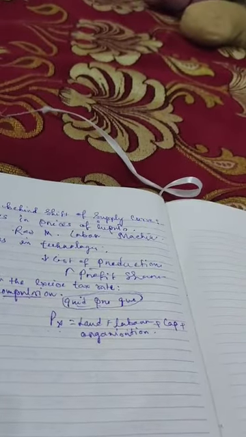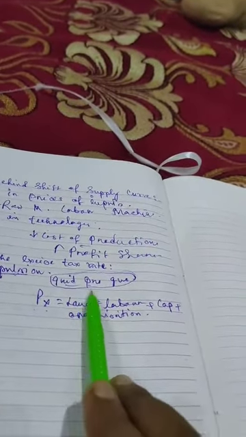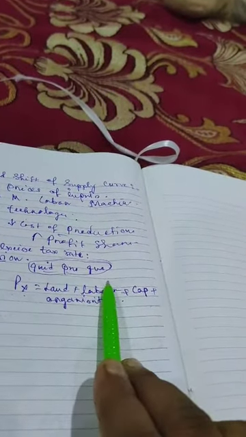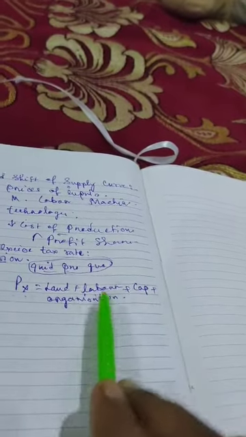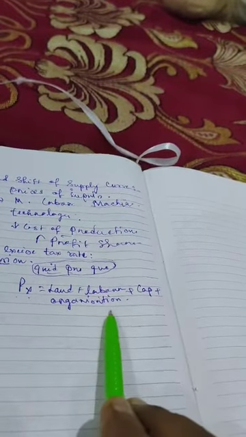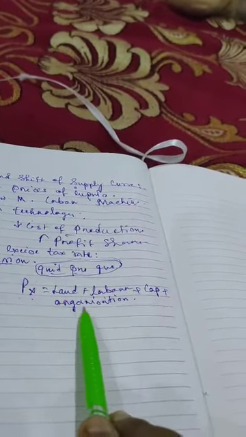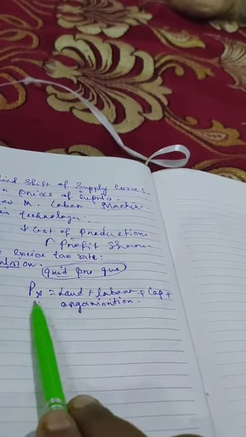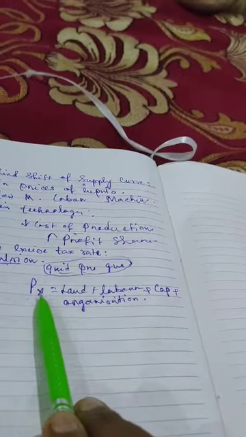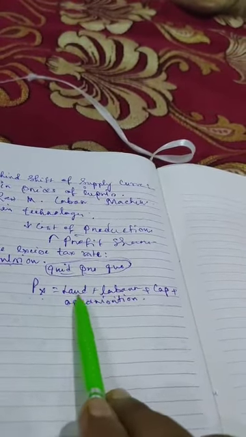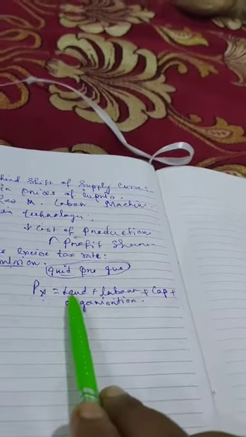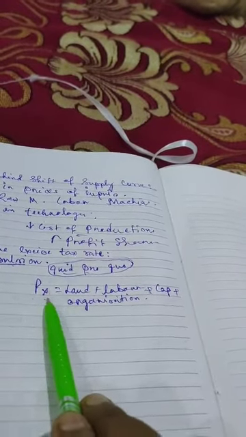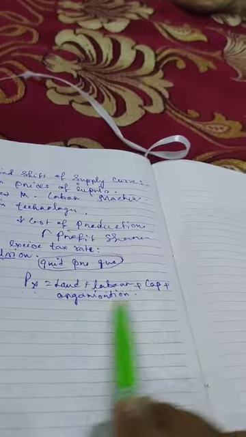And for the contribution of the landholder, we pay rent, and labor will get wage, capital will get interest, and organization will get the profit. So these are all called the factor cost. This is the left hand side of the equation, PX, price of X commodity, and this is the right hand side of the equation. So while constructing the price of X commodity, we consider this factor cost.